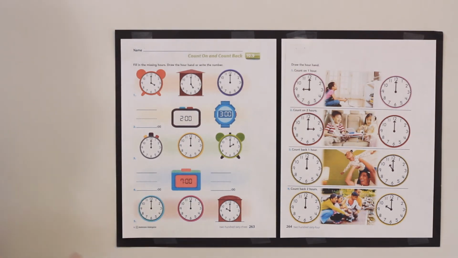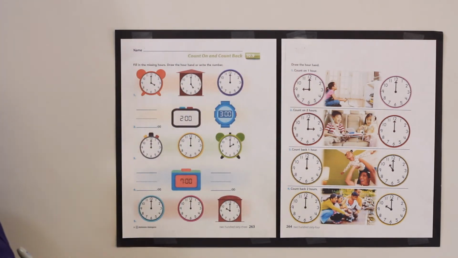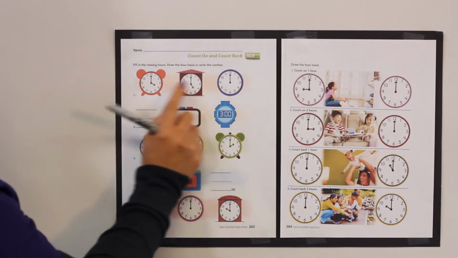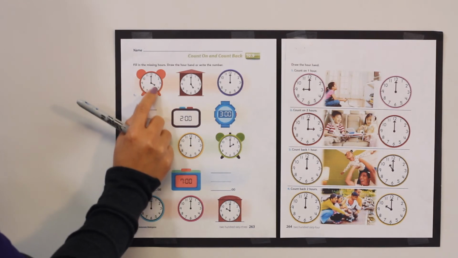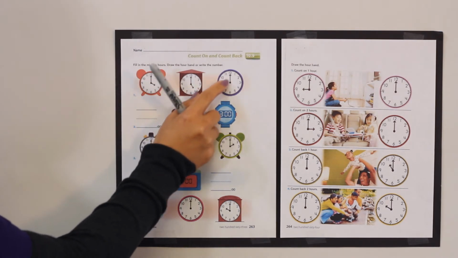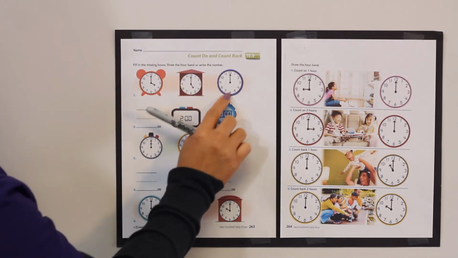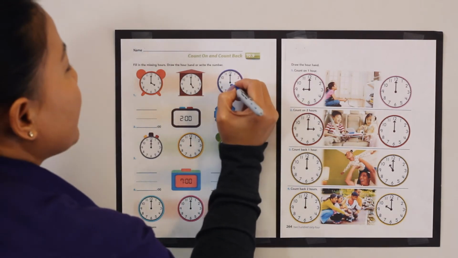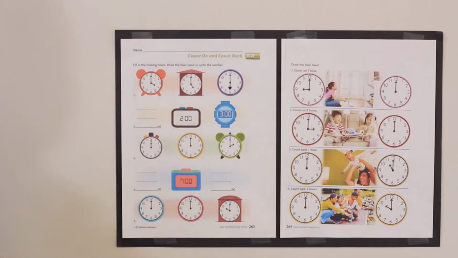But where can I write my hour hand? Do I have to write it anywhere I want? No, that is right. You are going to count on. So this one says 4 o'clock. This says 5 o'clock. What do you think is our next one? If this is 4, 5, this will be, you're right, 6 o'clock. So you're going to draw an hour hand.